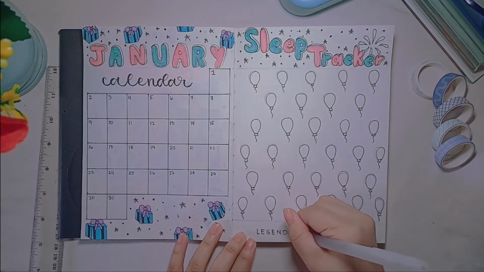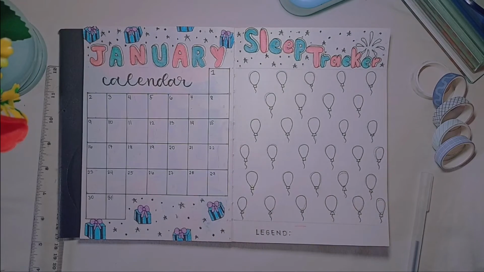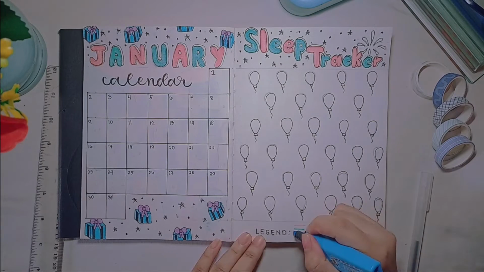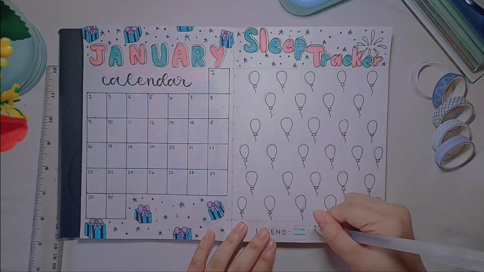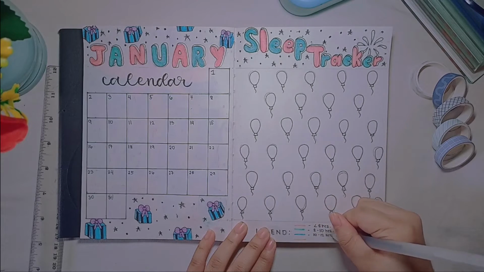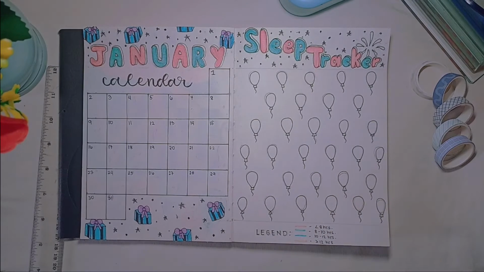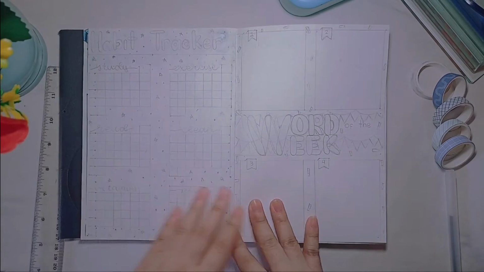For the last part of this page, I created a legend at the bottommost part. Pink is for less than 8 hours, turquoise is for 8 to 10 hours, blue for 10 to 12 hours, and peach for 12 hours. We're now done with the sleep tracker.